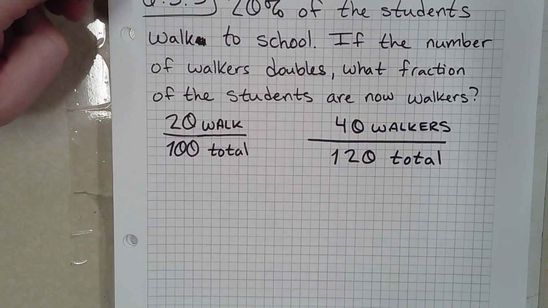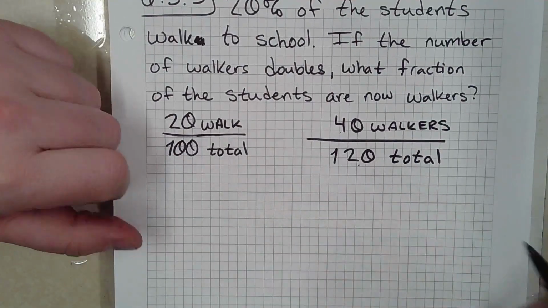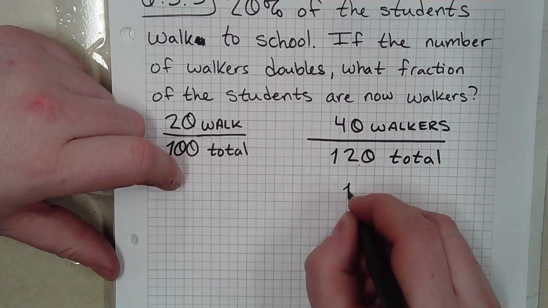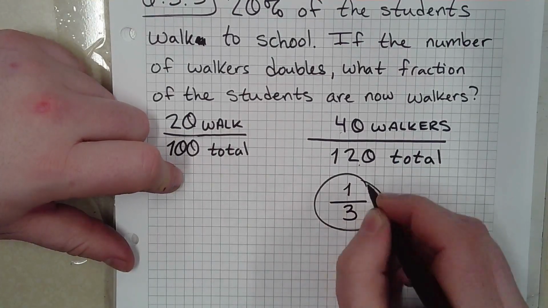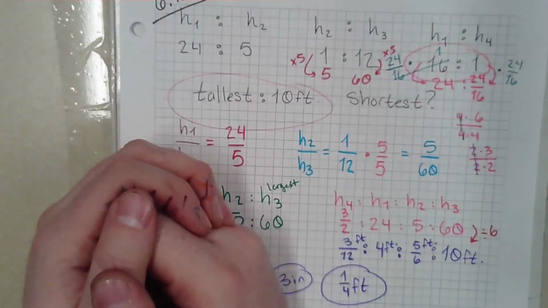So what fraction of students are now walkers? Well, it's 40 out of the 120 total because we just added 20 people. And of course, that's going to be 1/3, is what that simplifies to. So that's 655.